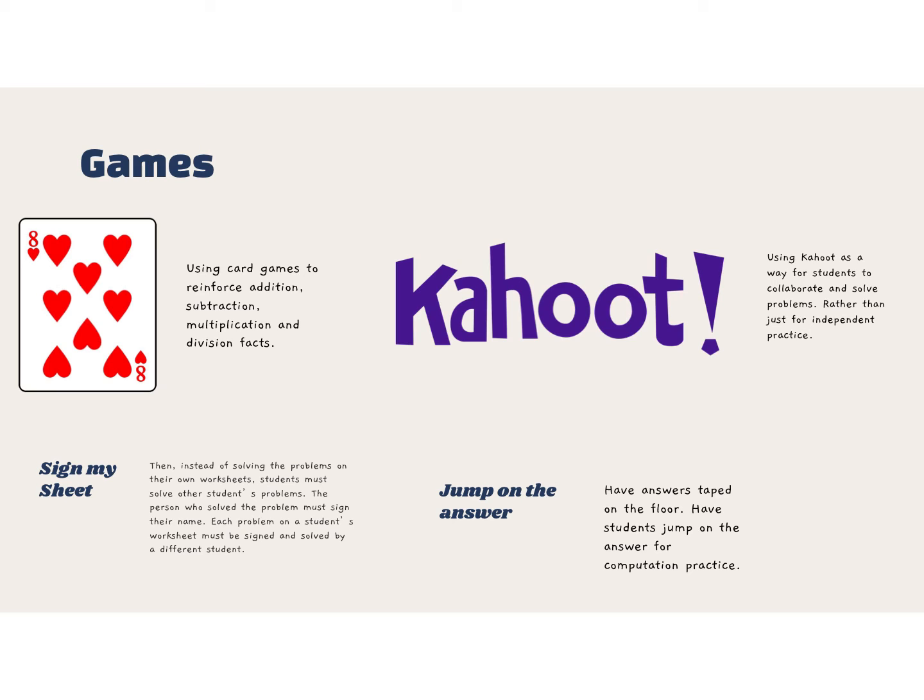Then I found some different ways to engage students in their learning. There's Assign My Sheet, where instead of students having a worksheet to complete on their own, they go around and work on each other's assignments, which allows them to communicate as well as see how other students are solving the problem. The only requirement would be that they have to sign their name after each problem.